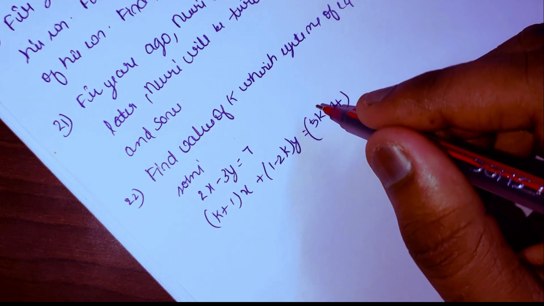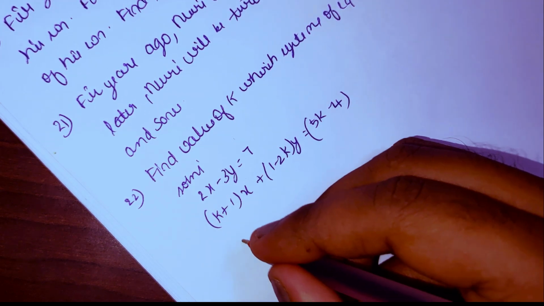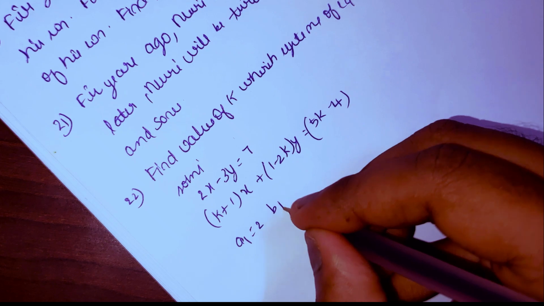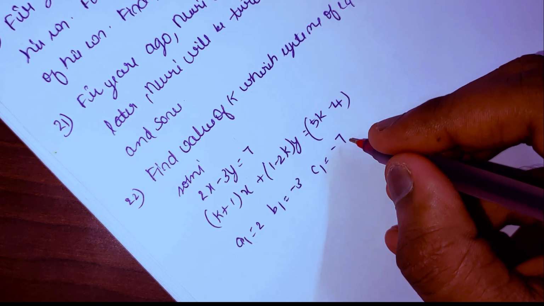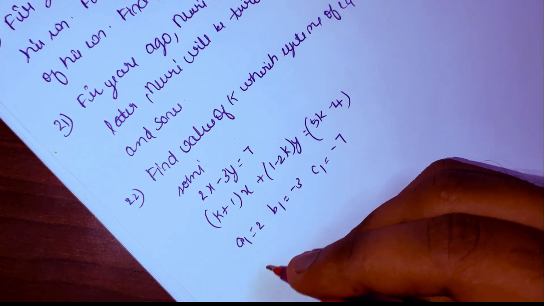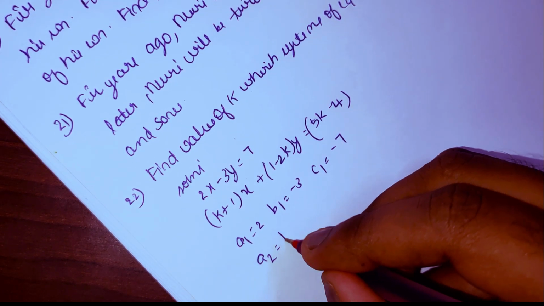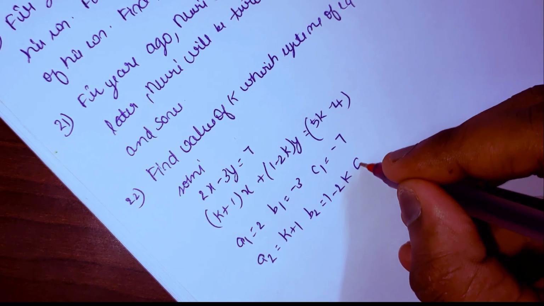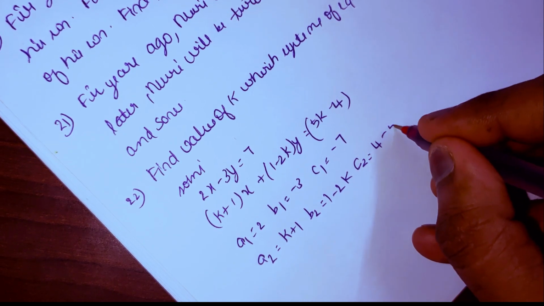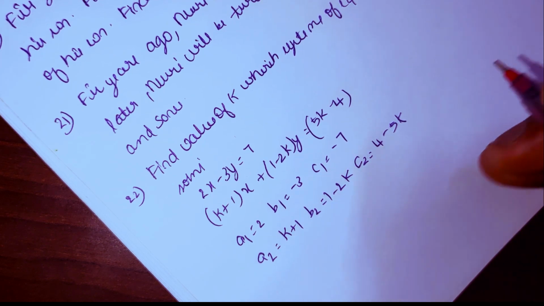Now when you compare these two equations, from the first equation a1 is equal to 2, b1 is equal to minus 3, c1 is equal to minus 7. You have to bring 7 to this side. a2 is equal to k plus 1, b2 is equal to 1 minus 2k, c2 is equal to 4 minus 5k.